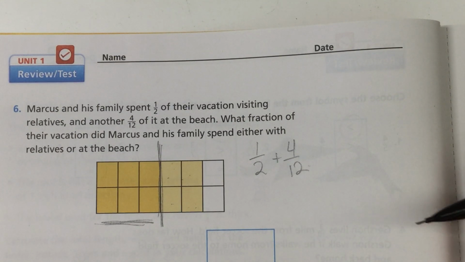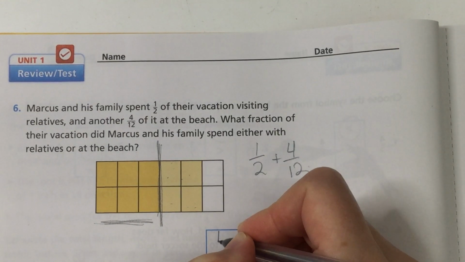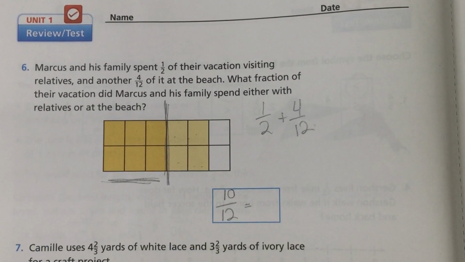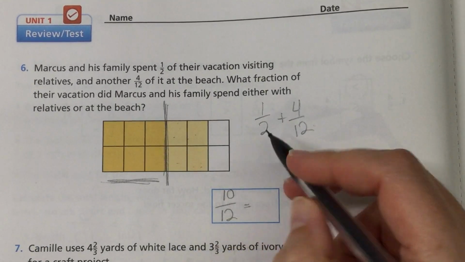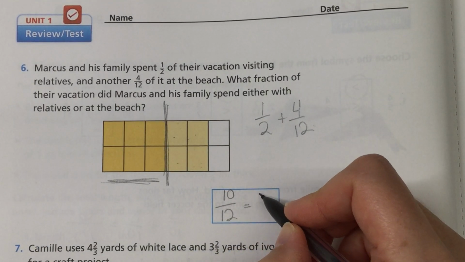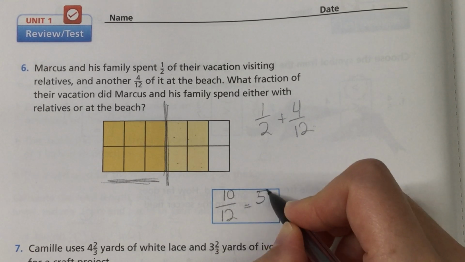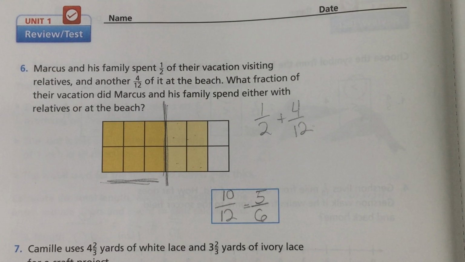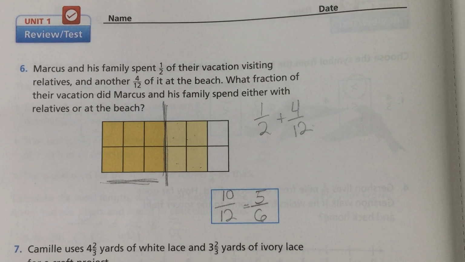So 10/12 is going to be the full amount. Do we need to simplify that? Yes, we need to reduce that. Both 10 and 12 can be divided by 2. So we divide it by our magic 1 of 2, and that brings us to 5/6. 5/6. 10 divided by 2 is 5. 12 divided by 2 is 6.